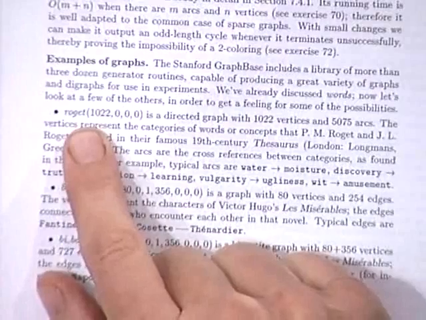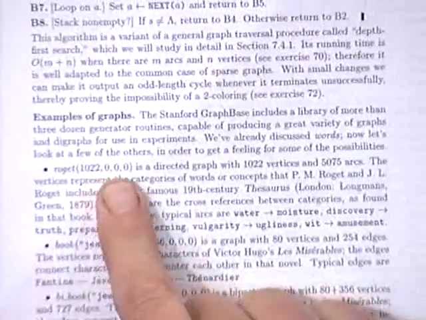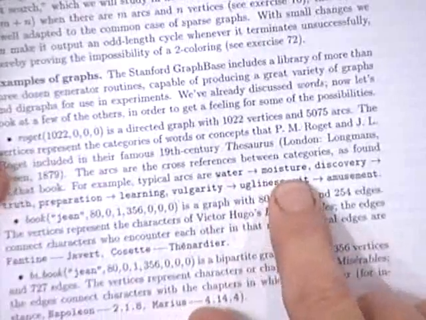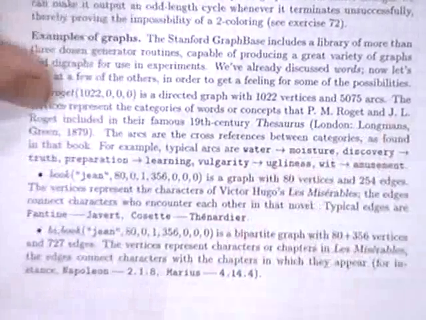First of all, there's a graph based on Roget's thesaurus, the original Roget's thesaurus from the 19th century by Peter Mark Roget and his son, and Stanford students helped me to key in all this data. This has 1022 vertices, and it is a directed graph. There are the concepts that are in the thesaurus, so there's an arc from water to moisture, and an arc from discovery to truth, an arc from vulgarity to ugliness, and so on. When there's a cross-reference from one general topic to another, like looking up water and it says see also moisture, that gives you a directed graph with some interesting structure.